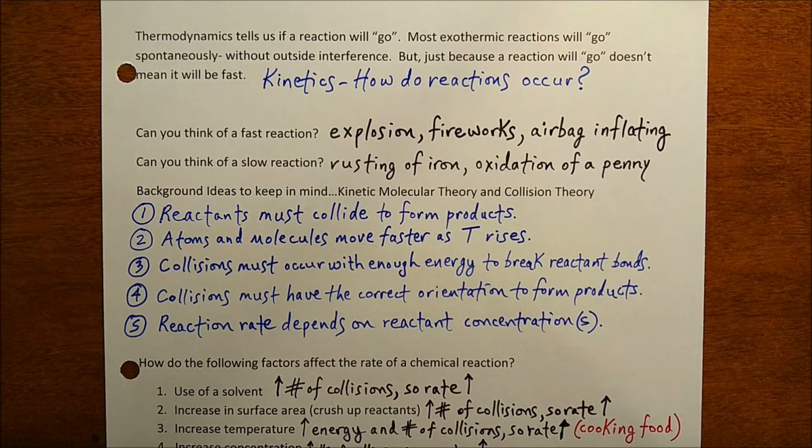A lot of reactions are really slow. For instance, the rusting of iron, oxidation of a penny. Try to think of a few on your own. There are many of both, and all in between, from slow, medium to fast. So see if you can think of some on your own, forward them to me, and we can discuss it when we start class again.